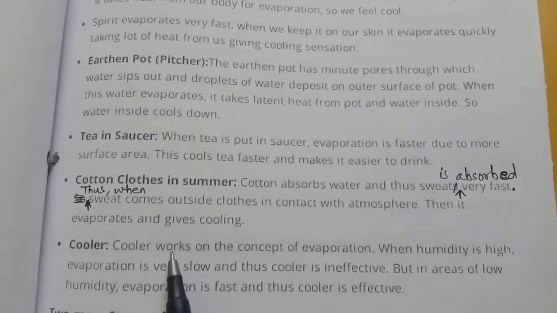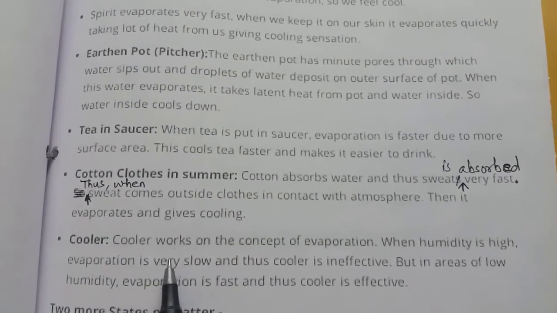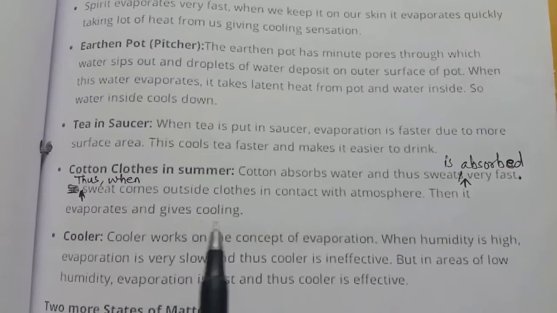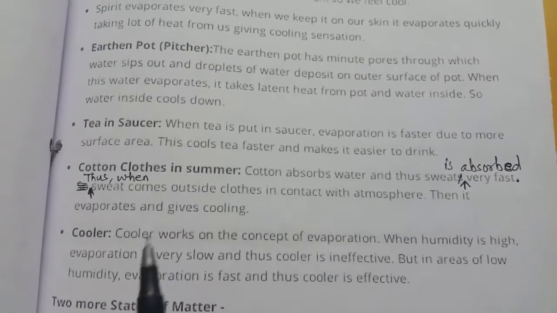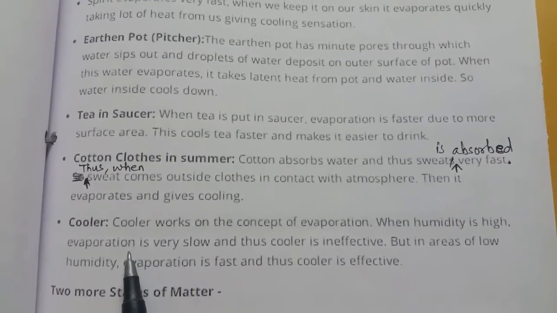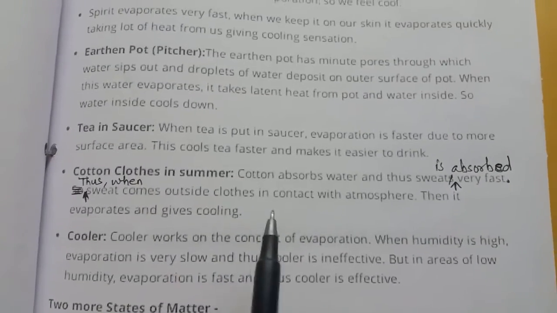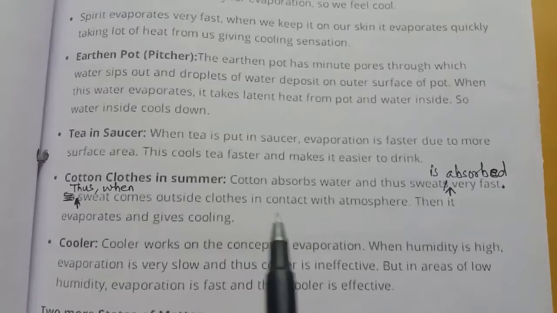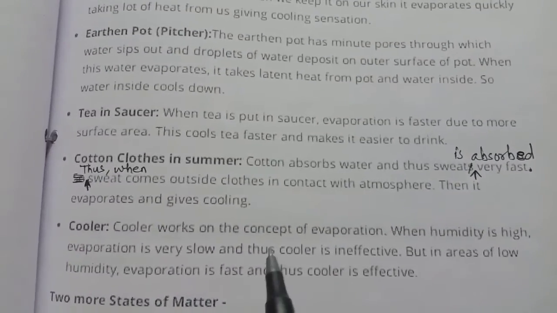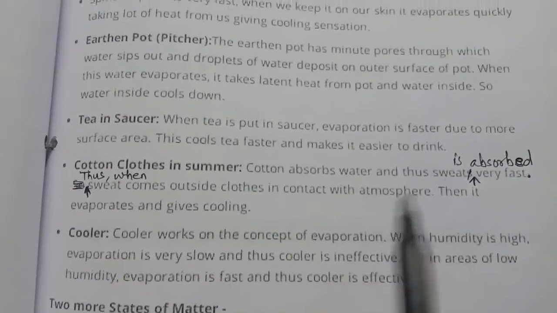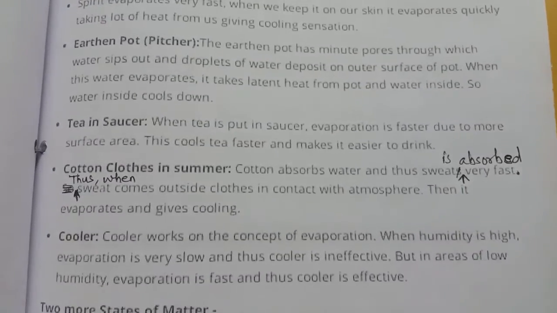Cooler also works on the concept of evaporation. When humidity is very high, evaporation is very low, or we can say very slow. That means when the proportion of water is high in the atmosphere, the evaporation is very, very slow, and the effect of cooling will remain very slow, or we can say ineffective. Because the atmosphere itself has water proportion, it will not absorb more from the surface of the hot liquid or from the surface of the hot material.